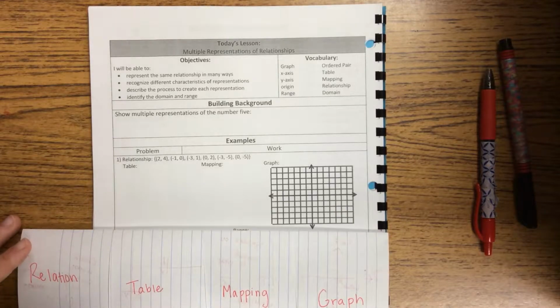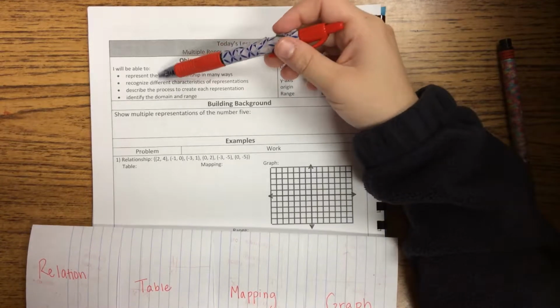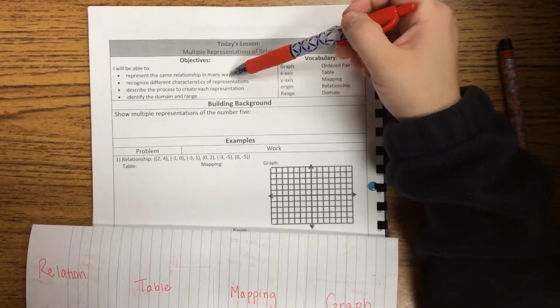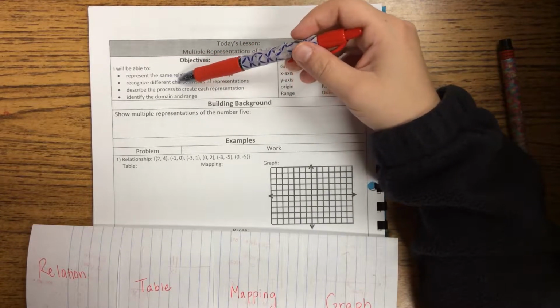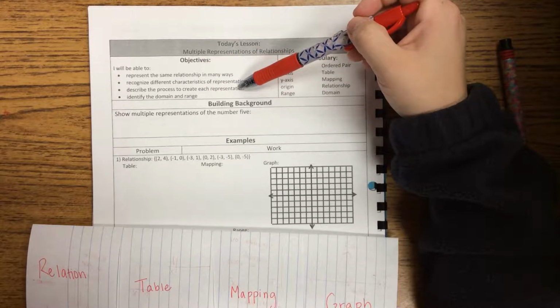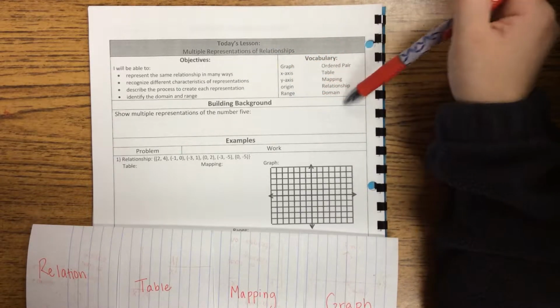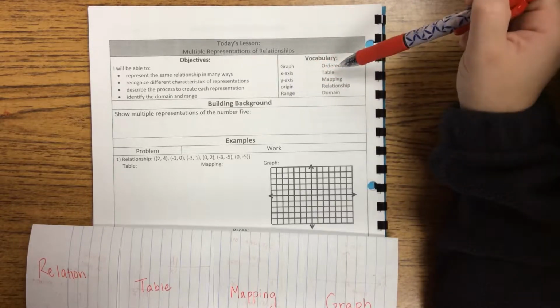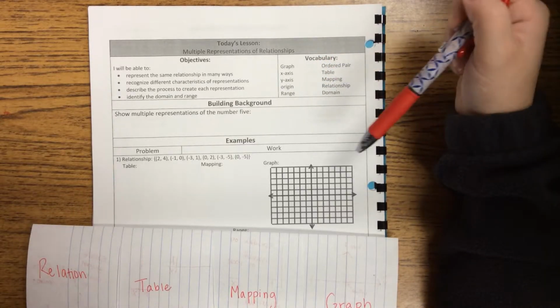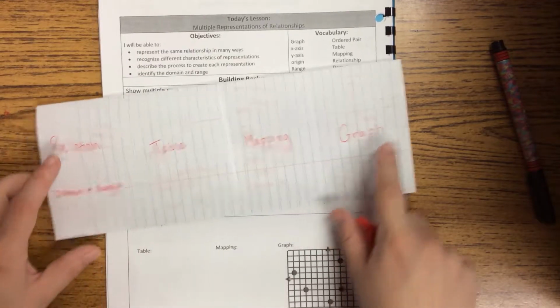All right, today we're going to do multiple representations of relationships. So today we'll be able to represent the same relationship in many ways, recognize different characteristics of representations, describe the process to create each representation, and identify the domain and range. We have a lot of vocabulary, but I think all of these were in our foldable. So if you need to look back, try and find those.